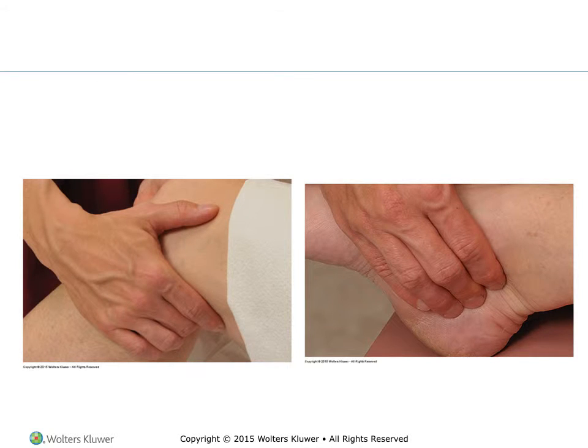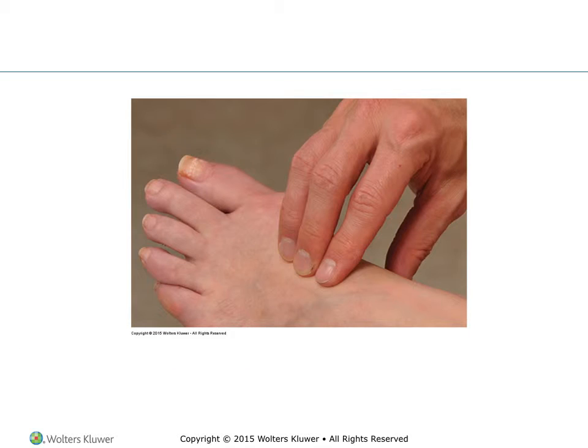They are probably looking for edema. The left side of the slide, the nurse is palpating for a popliteal pulse behind the knee and a posterior tibial pulse in the foot. Here, the nurse is assessing the dorsalis pedis pulse.